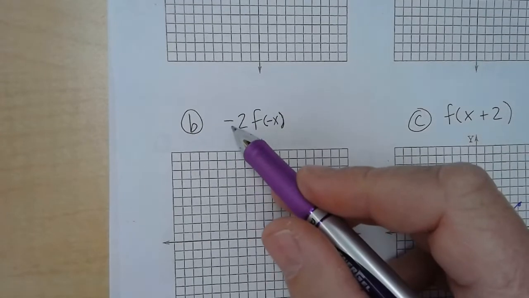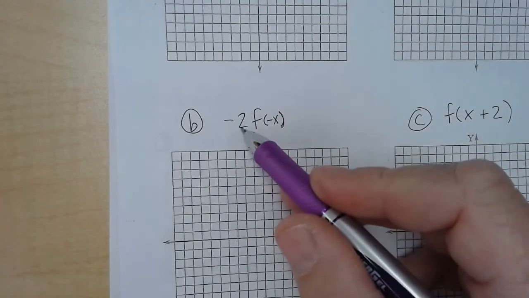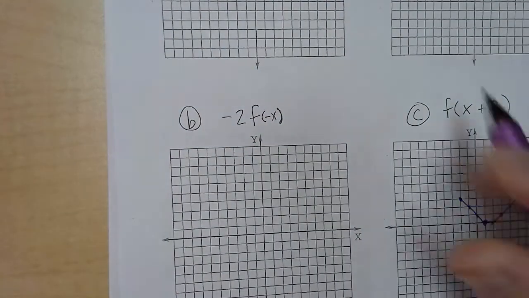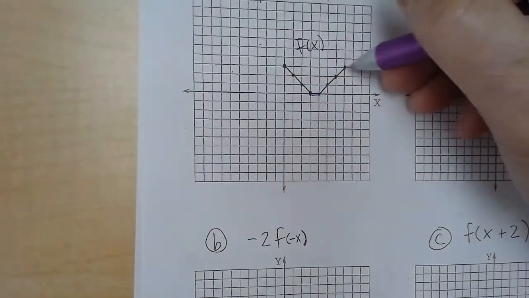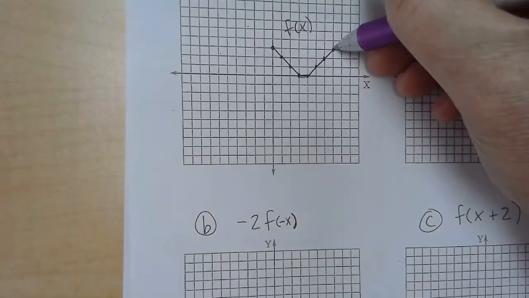Well, that flips over the x-axis. That flips it over the y-axis, and it's 2 times as tall. No. All right, so how do we do that? Do this. So I'm going to take this point right here. I'm going to flip it over the x-axis and the y-axis.